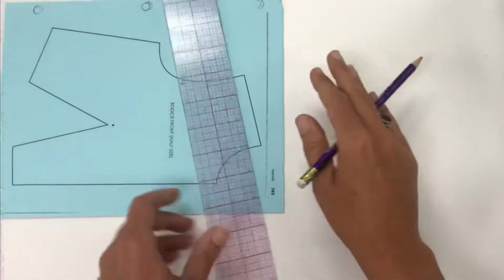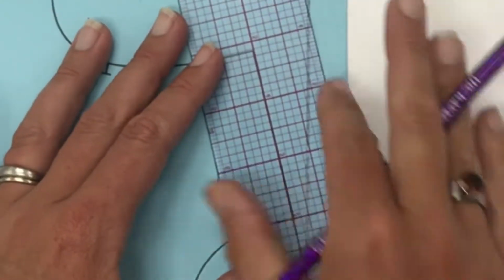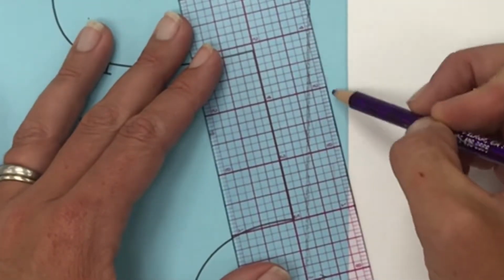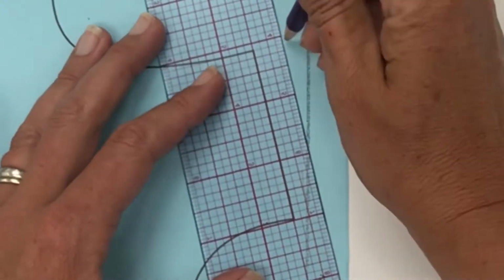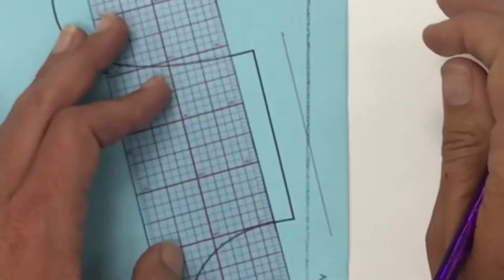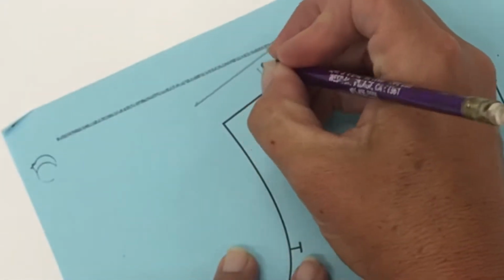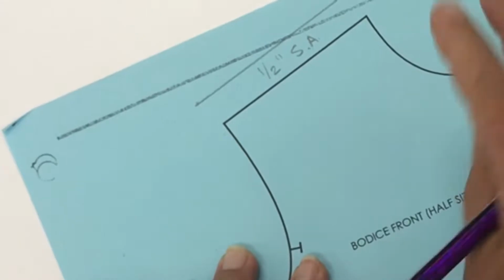So for this one, I'm going to add 1/2 inch at the shoulder seam. And I love this ruler. This ruler is 2 inches wide. So this line would be 1 inch away from the edge. I only want 1/2 inch, so I go halfway. And I'm just going to go ahead and draw a line there. And before I forget, I'll just write 1/2 inch seam allowance.